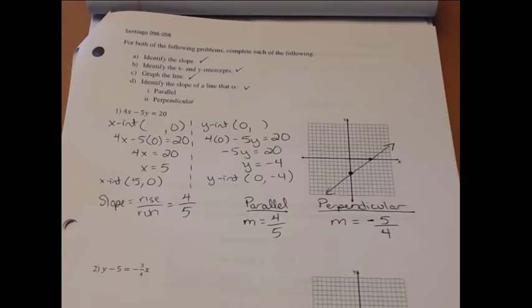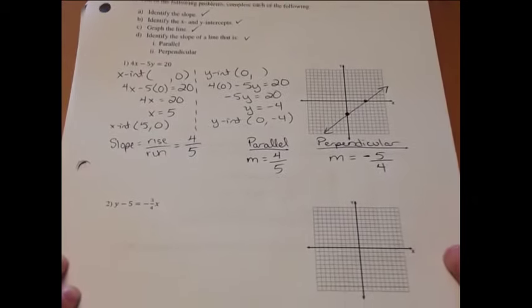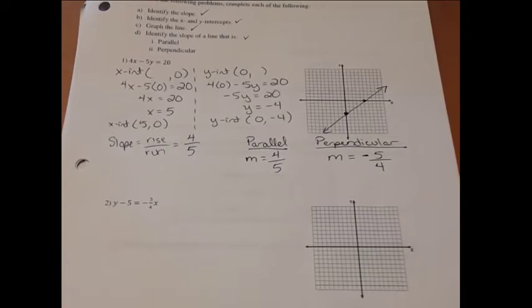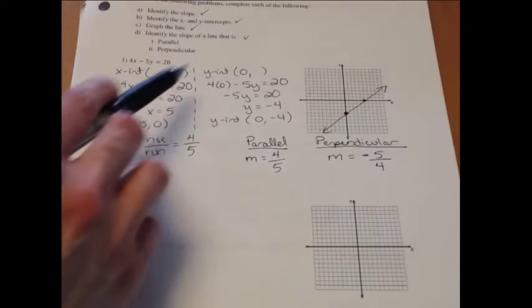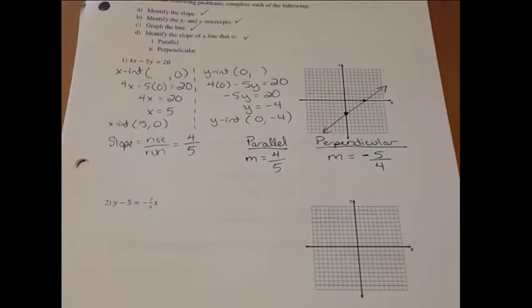I would like you guys to finish off class by taking care of number 2. Number 2 is y minus 5 is equal to negative 3/4 x. I would like you to work through this problem and see if you can identify the slope, and identify the x and the y-intercepts. You may have to calculate it. You may have to actually use the technique we used here by plugging in zeros. You'll graph the line, and then you'll identify the slope of a line that's parallel and perpendicular.